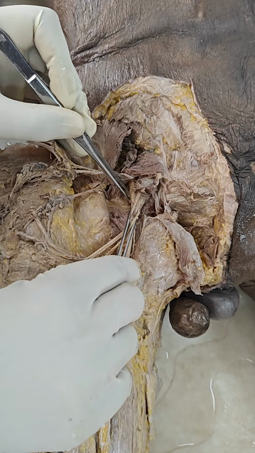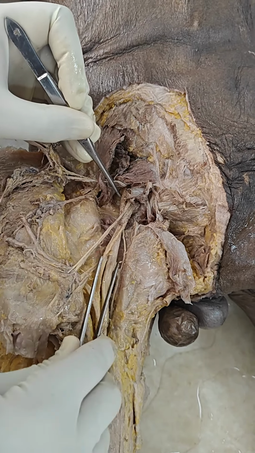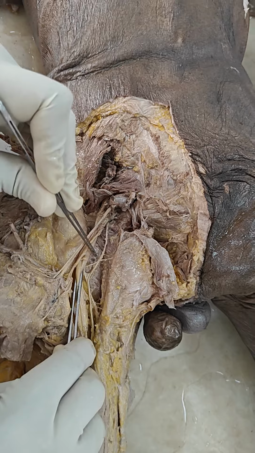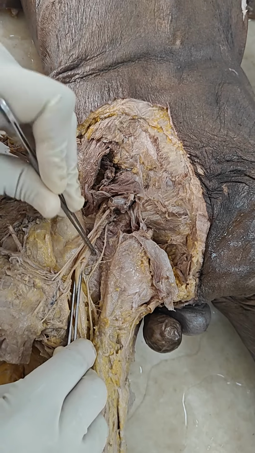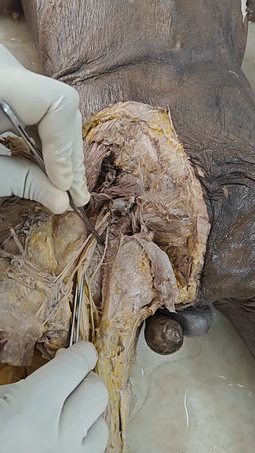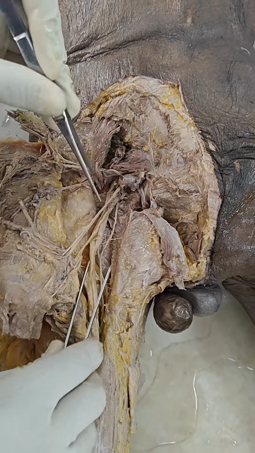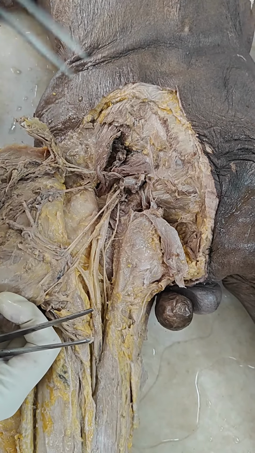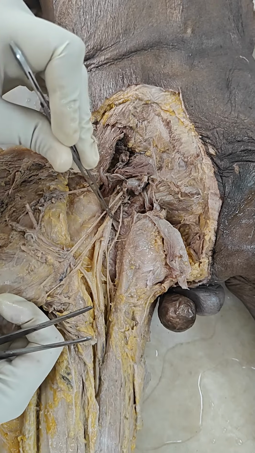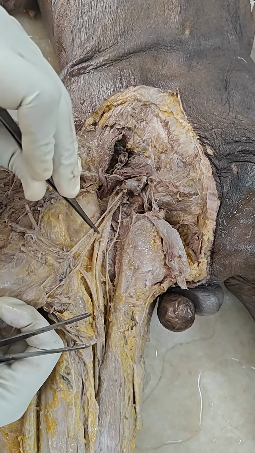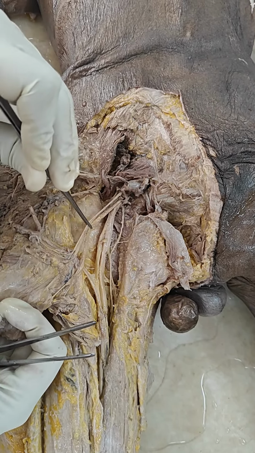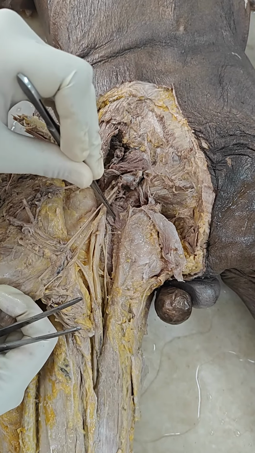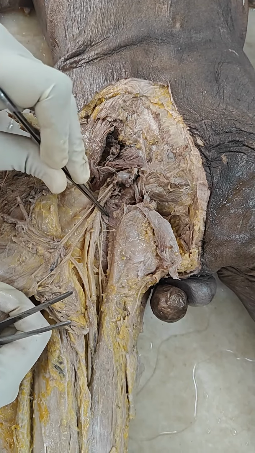This nerve to quadratus femoris is formed by L5, S1 and S2, ventral rami of ventral division, whereas the inferior gluteal nerve is also L5, S1, S2 but of the ventral rami of dorsal division. The ventral rami of ventral division form the nerve to quadratus femoris.